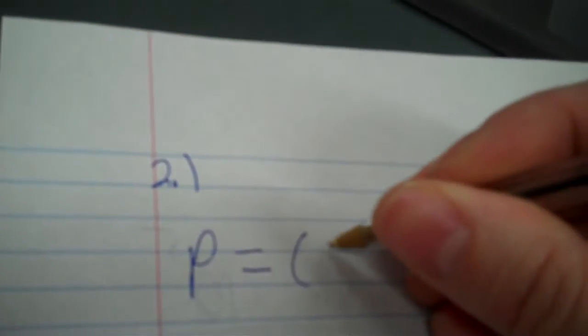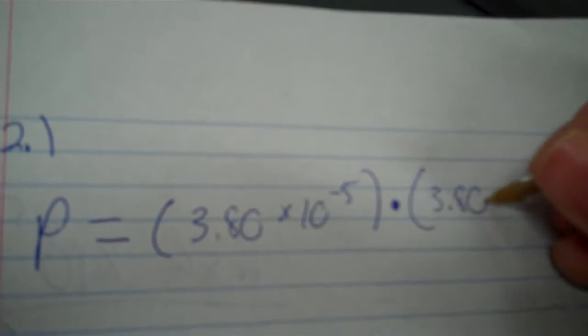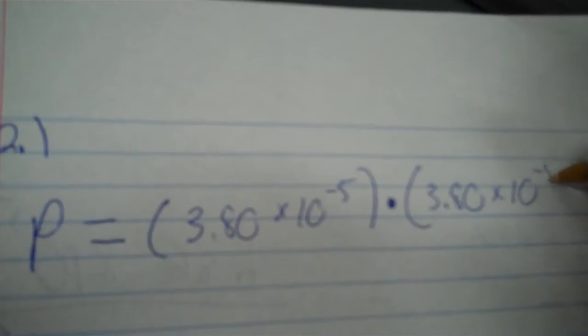So you're solving for P. Okay. Now you got I to the 2nd power. I is 3.80 times 10 to the negative 5th. Now listen to this. Since that's to the 2nd power, you're going to put I down twice. 3.80 times 10 to the negative 5th power times, and you're going to do the same thing, because that's what a 2nd power is. You just multiply the same thing times itself. Times R, and R is going to be 2.90 times 10 to the 5th.